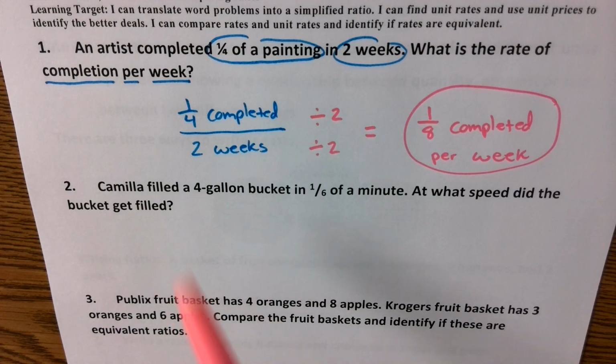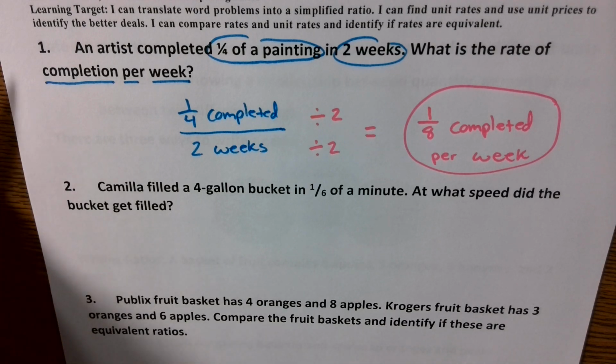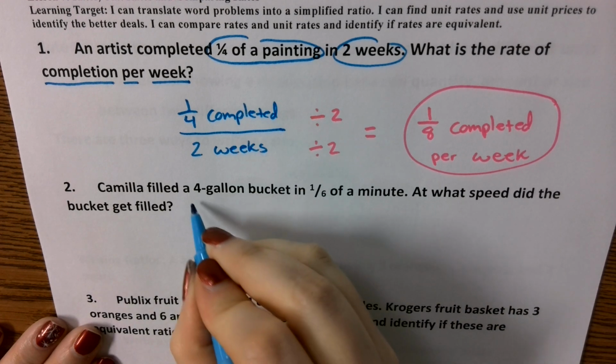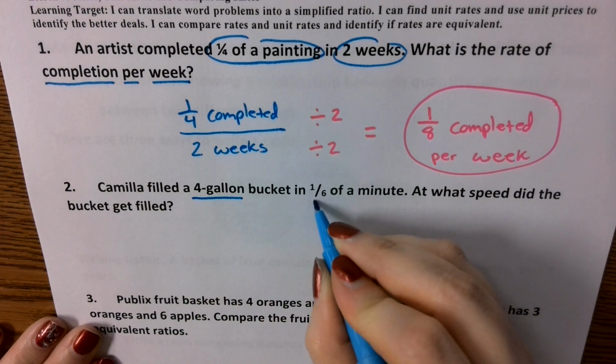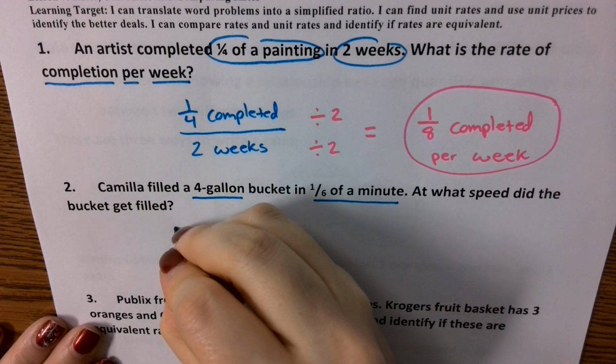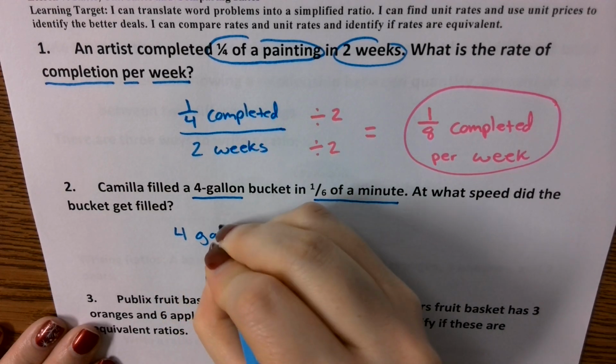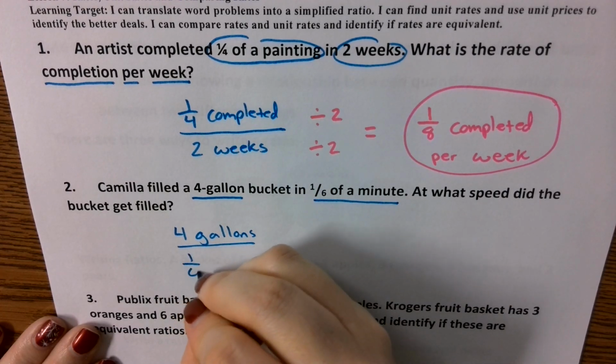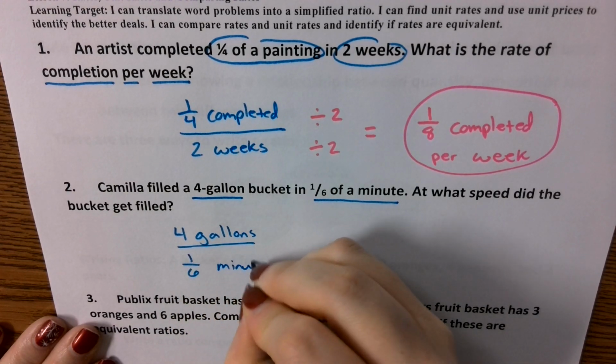Okay, Camila filled a 4-gallon bucket in 1/6 of a minute. At what speed did the bucket get filled? So we are doing the speed. Speed is going to be size per time. So that's going to be 4 gallons per 1/6 of a minute. So we're going to set this up as 4 gallons over 1/6 of a minute.